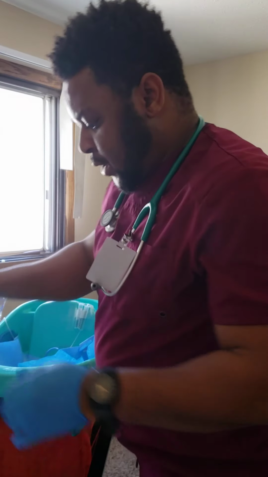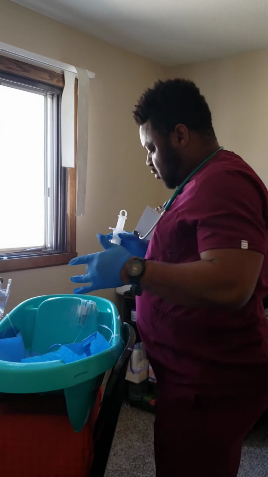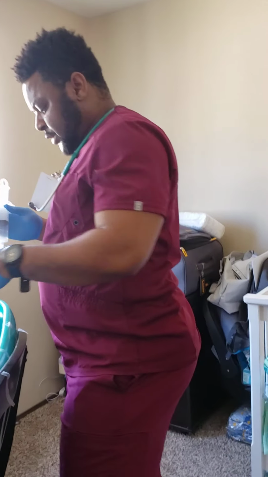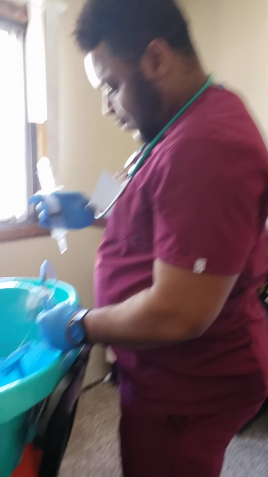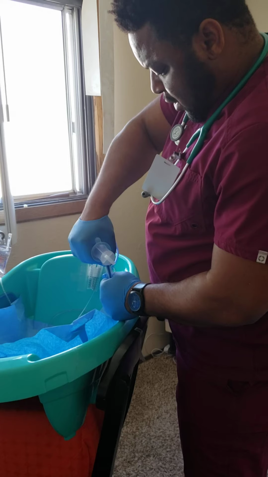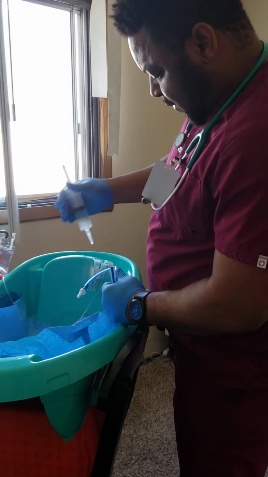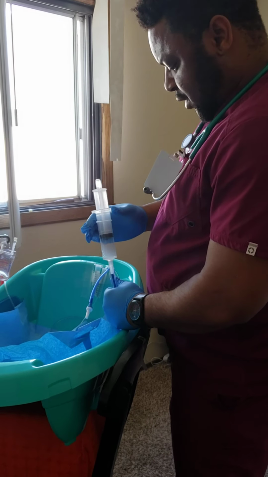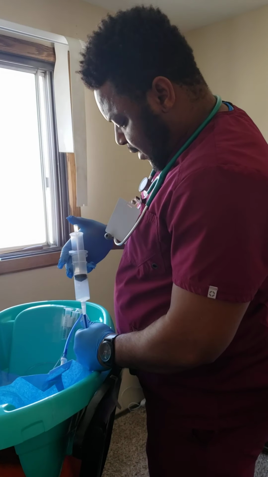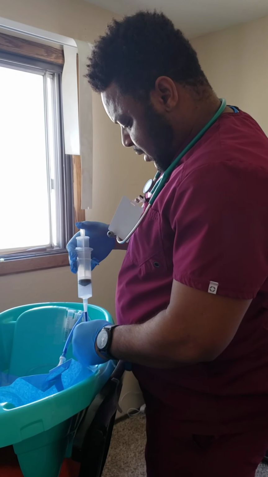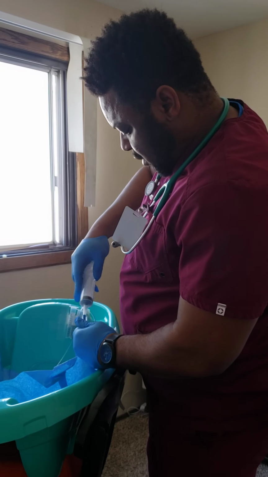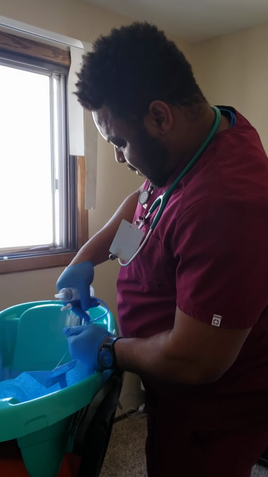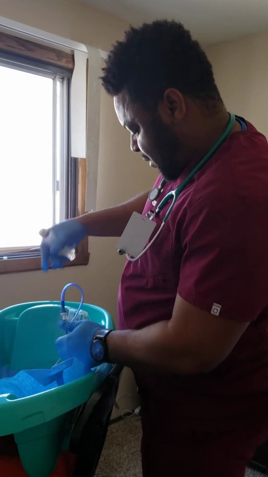Then I'll take my syringe to my patient and I will clamp the bottom of the tube. I'll take this off, put in my 20 milliliters of water and air, push it in, clamp it at the bottom back, take it off, clamp the top.